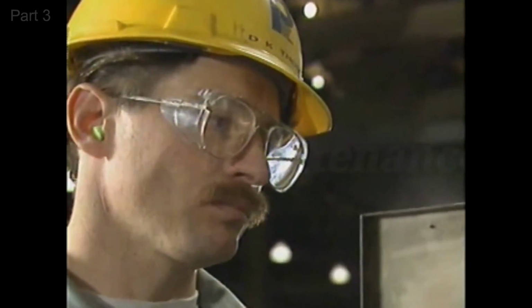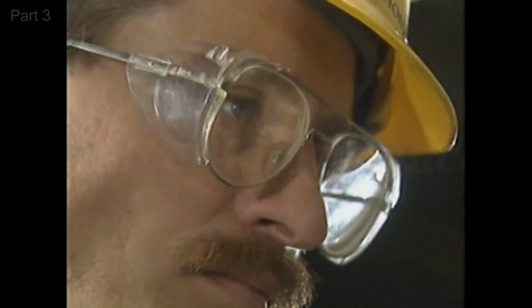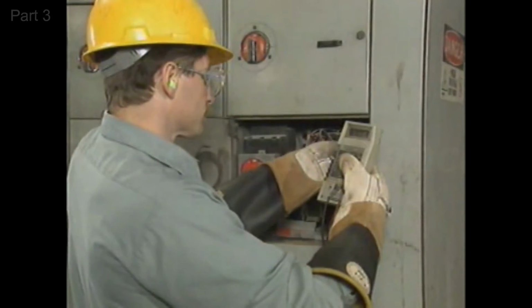When you're working on an energized controller, you must follow all applicable safety rules, including the use of safety glasses and the properly rated leather-covered rubber safety gloves.